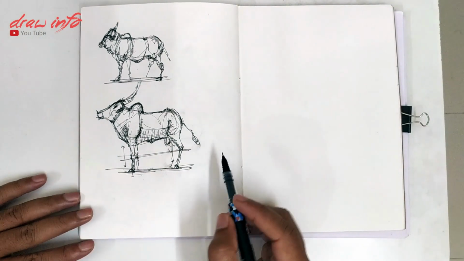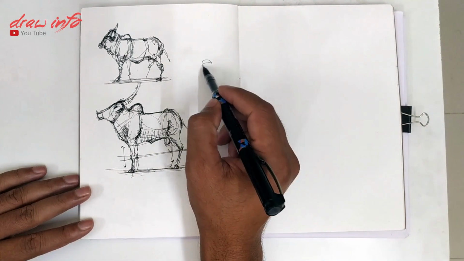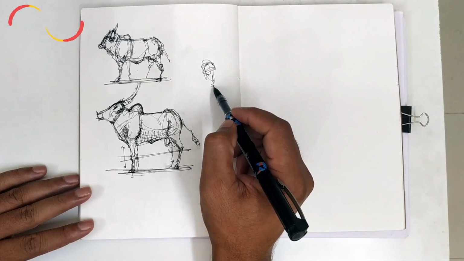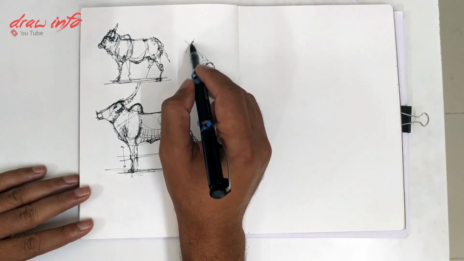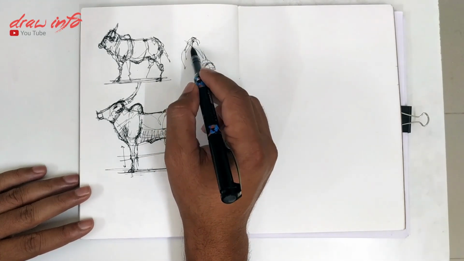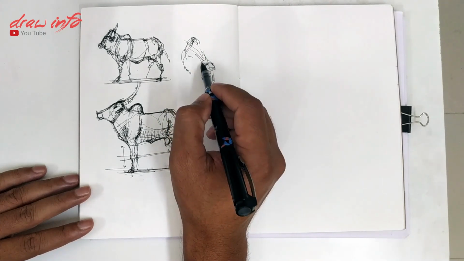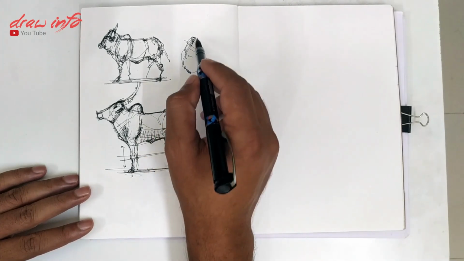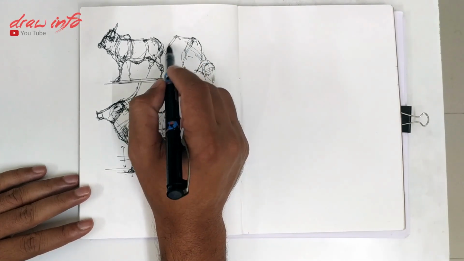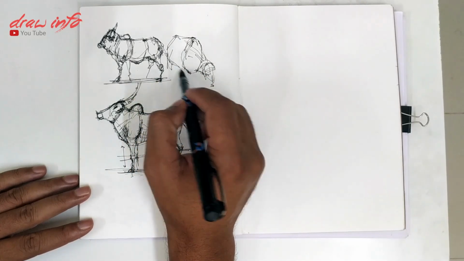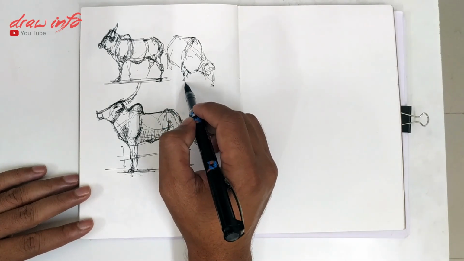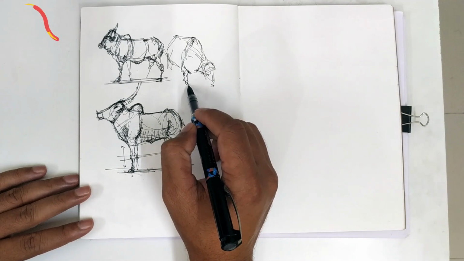So the next sketch which I'm going to show you is a little bit 3/4 view of this bull. His head is down, and he's eating the grass or whatever it is on the ground that was given to him to eat. Indian bulls most of the time eat dry grass, which this farmer collects throughout the year and keeps with them, and then throughout the year they use that dry grass to feed them.